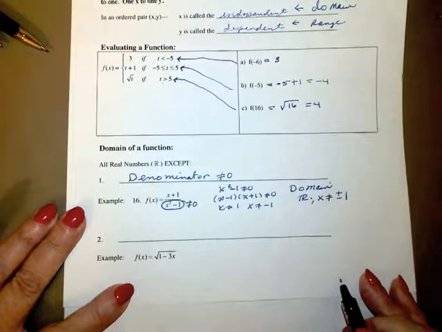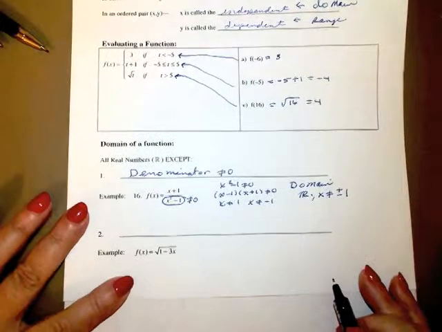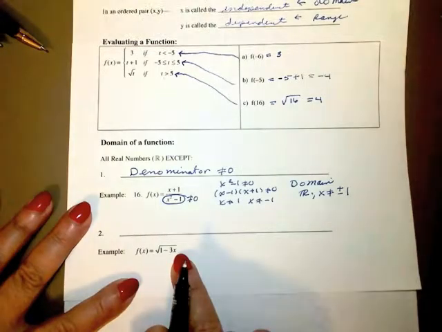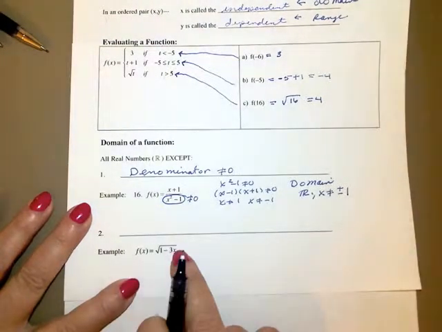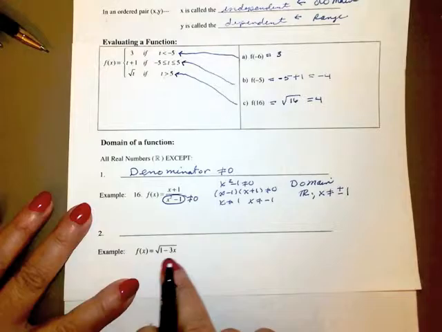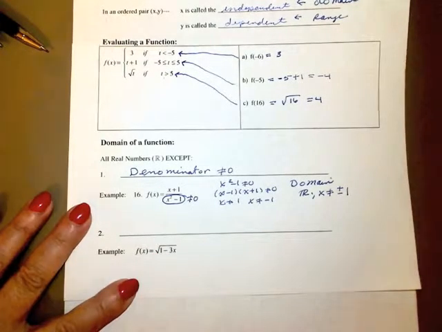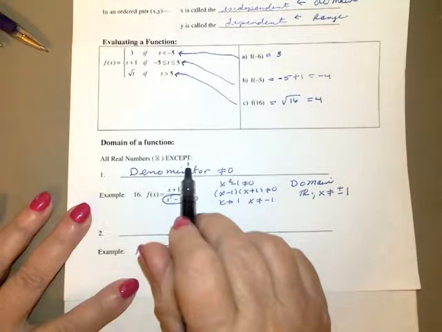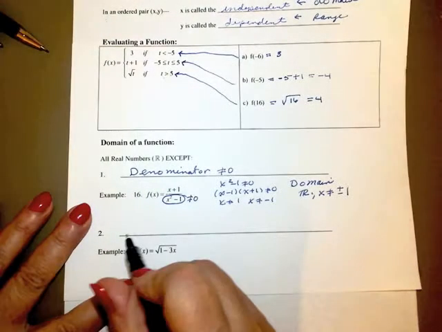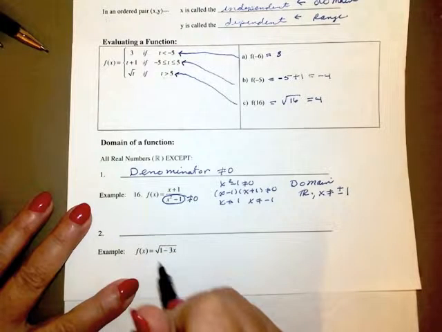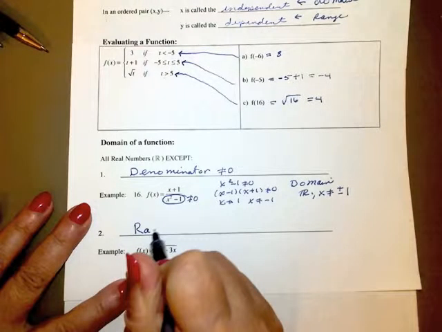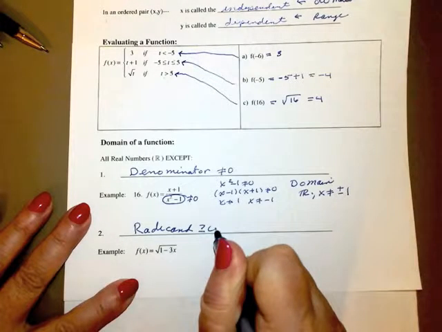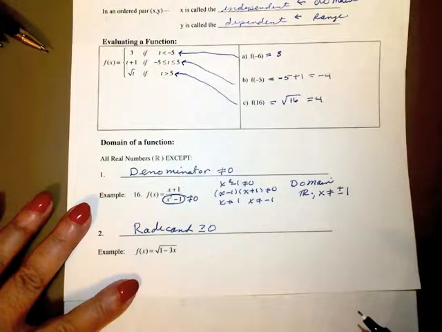The second instance is if you have a square root or any even indexed root, because remember, we can't take the square root of a negative number because it would be imaginary, because we're dealing with the real number system. That's why it says all real numbers. And that means that what's under the radical, called the radicand, must be greater than or equal to 0, because I can take the square root of 0.